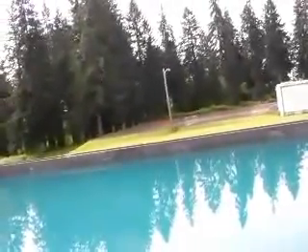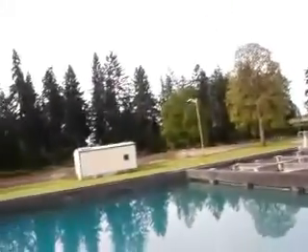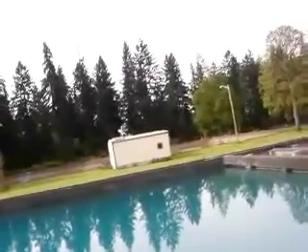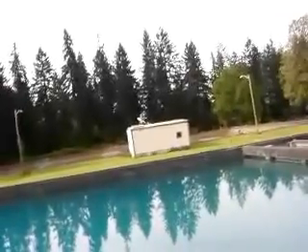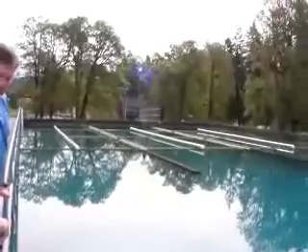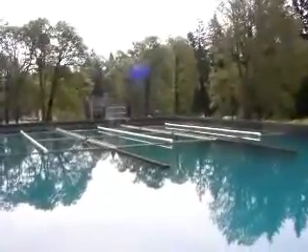Pretty simple. One of our next projects is to remount these weirs. They're getting out of balance. They're just getting beat up pretty good from all the years of work. That'll be our next project.